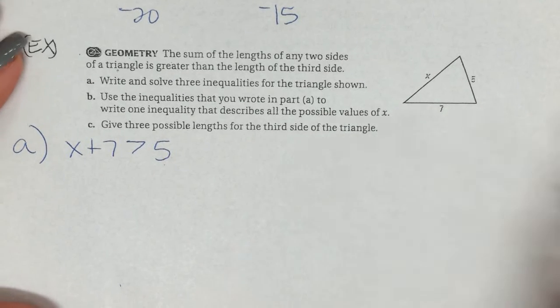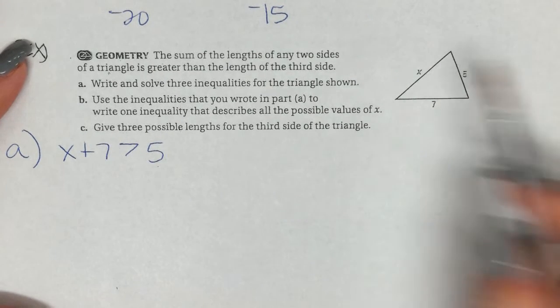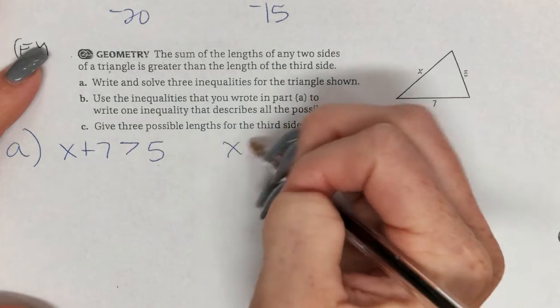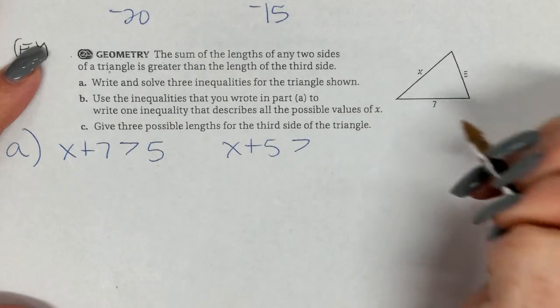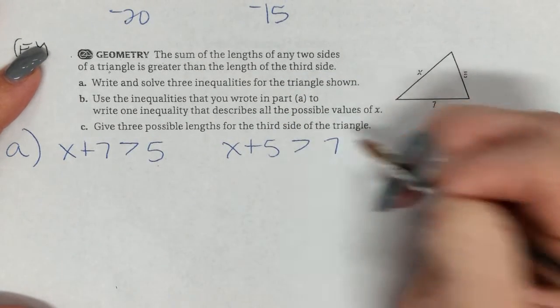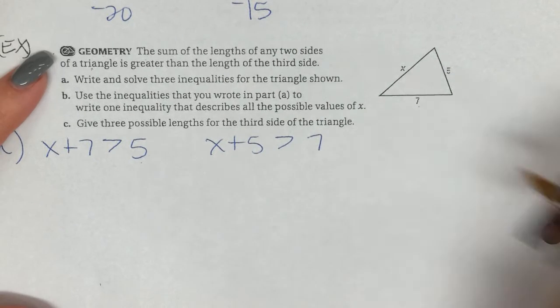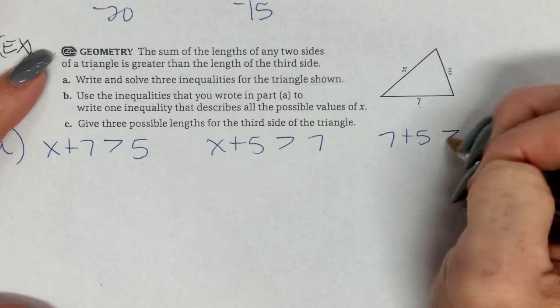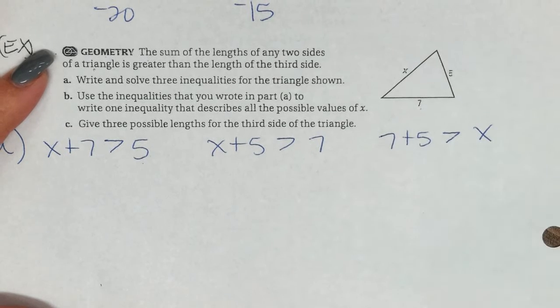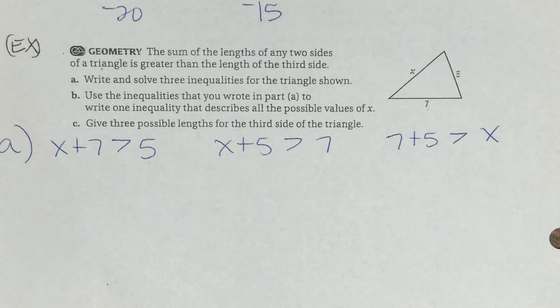Okay, let's do another one. Pick 2 different sides. 5 and x. All right, x plus 5 has to be greater than. Okay. And then what's the last one going to be? 7 plus 5 has to be greater than x. All right, that was easy to write for A, yes?